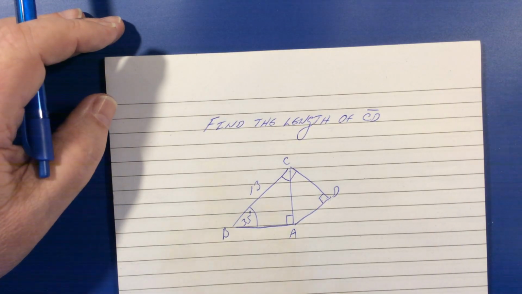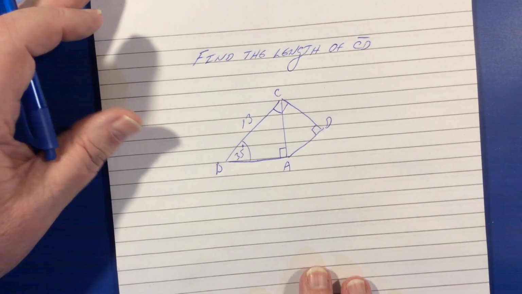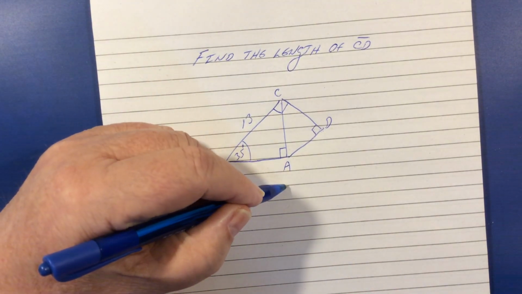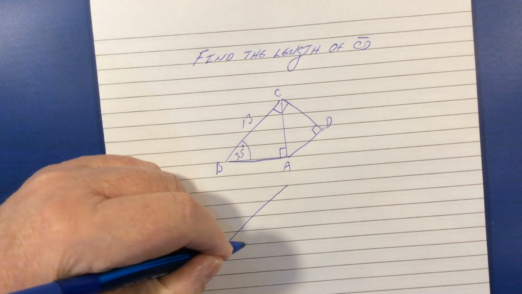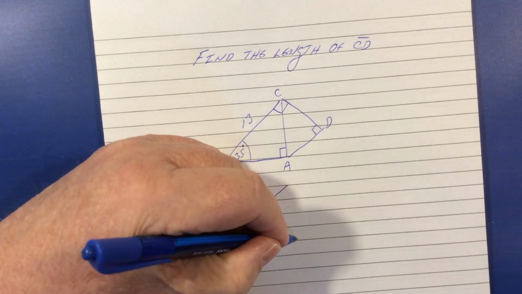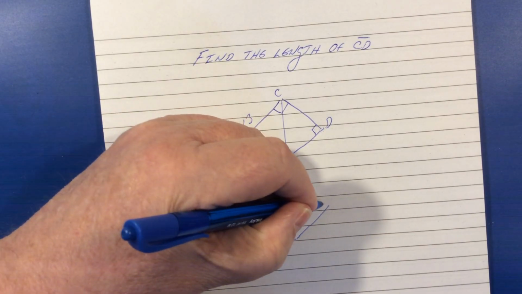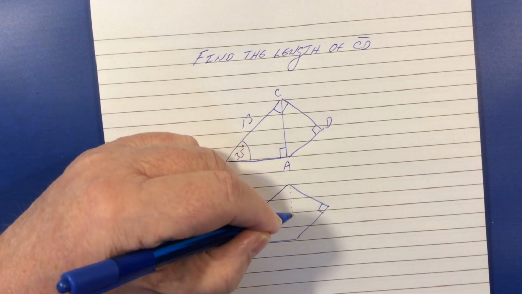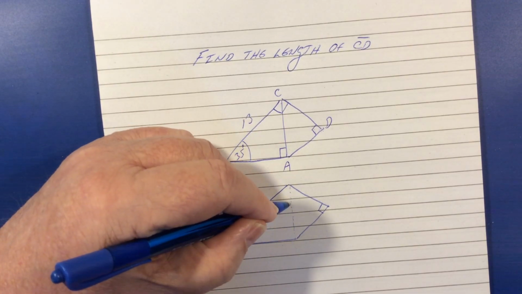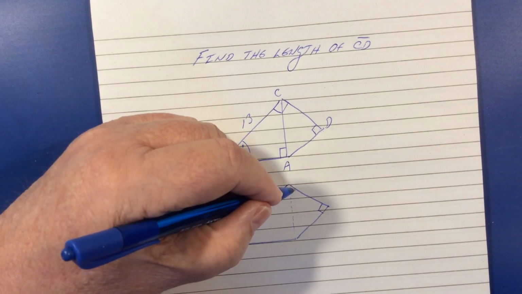We have to go about this a different way. There are a number of ways in which you can go about this, but I've chosen to redraw this with a piece missing. When I say a piece missing, I'm just going to put a dotted line in there.